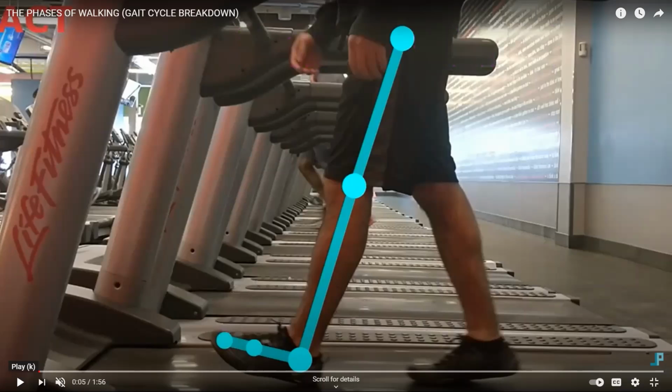We typically swing forward with around 0 to 5 degrees of dorsiflexion. So I would take it as correct if you said neutral, right in the middle between dorsiflexion and plantar flexion, or slightly dorsiflexed. Very good.